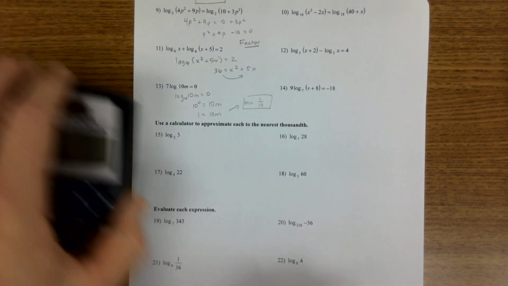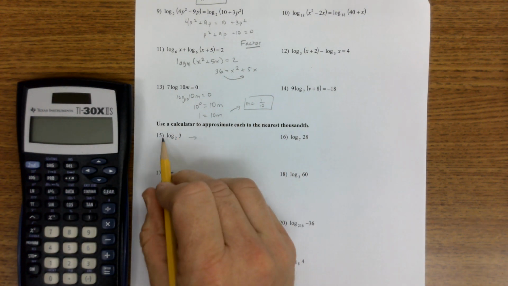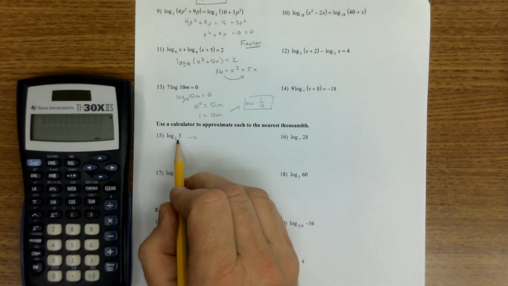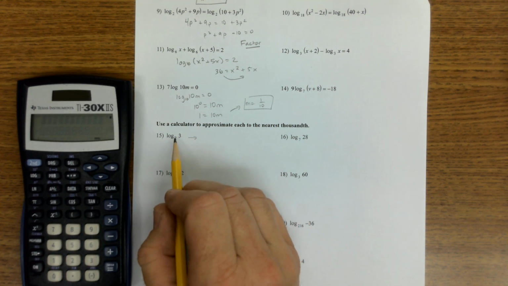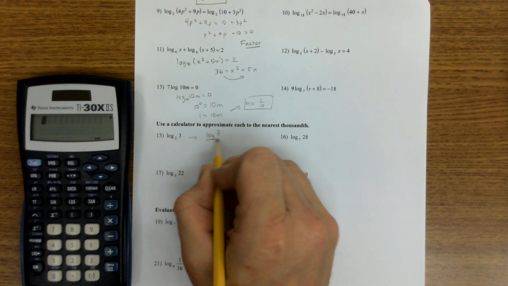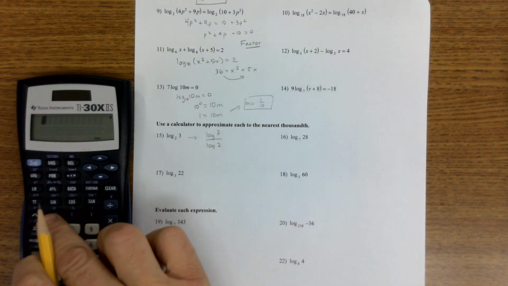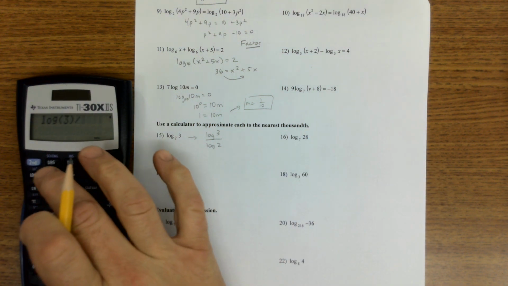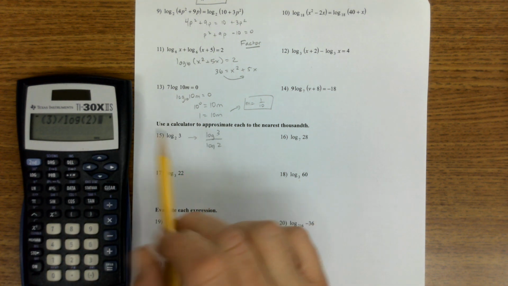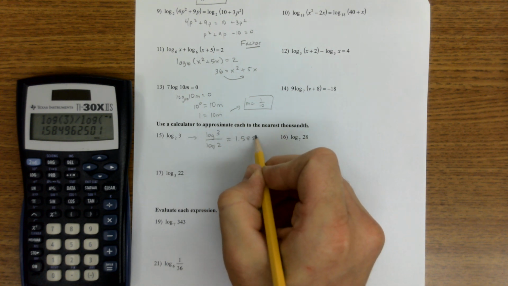All right, and the calculator, how do we do this? Well, we use a change of base formula that says this is a log problem that's base 2. And our calculator doesn't compute that. So what we do is we say the log base 10 of 3 over the log base 2. And now we can get it done with our calculator. I typed in the log of 3 divided by the log of 2 is about 1.585.